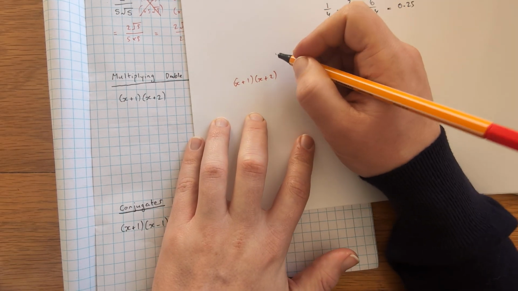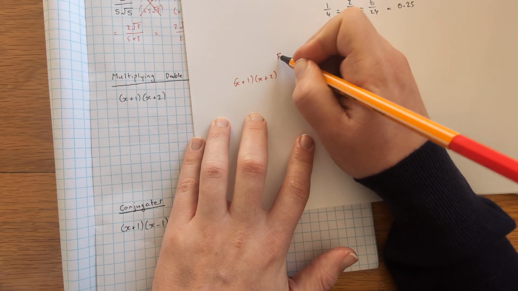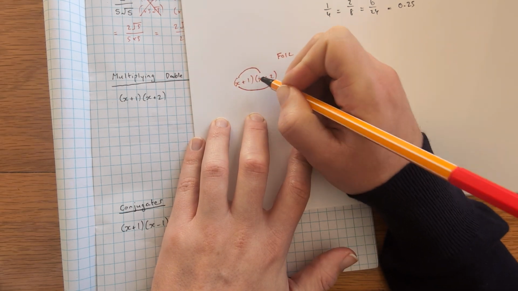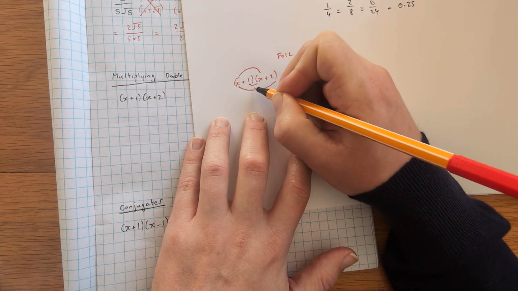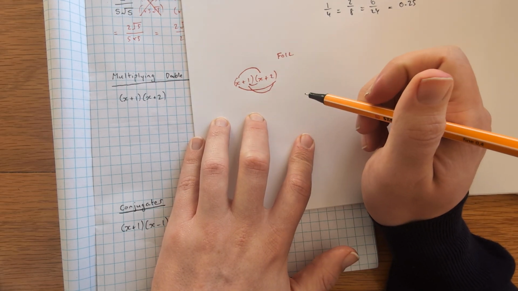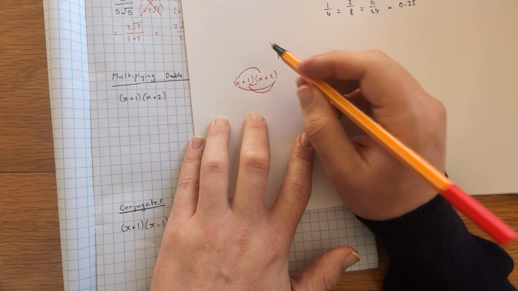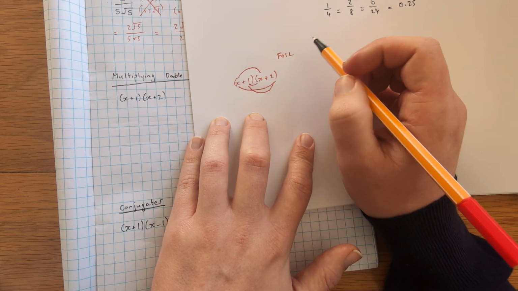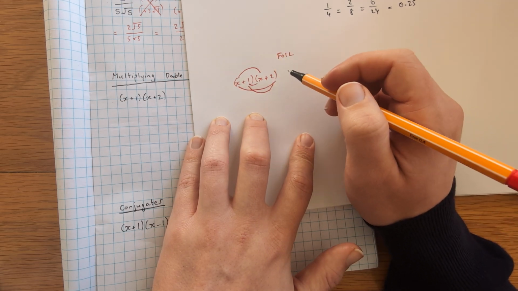A lot of students, based on what you were taught before, use the FOIL method, which is first, outside, inside, and then last. I really don't like this method. The reason why, it's not because it doesn't work, it does, and I've actually done my loops the wrong way around, but you still understand what I'm getting at.